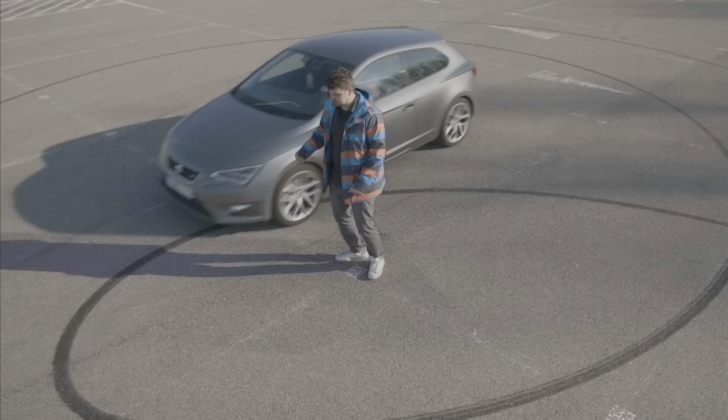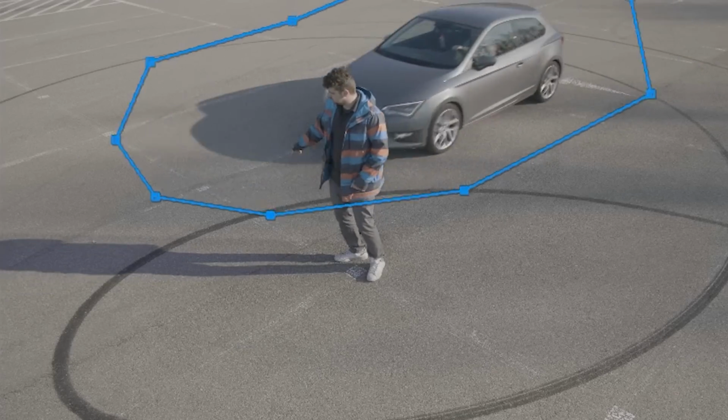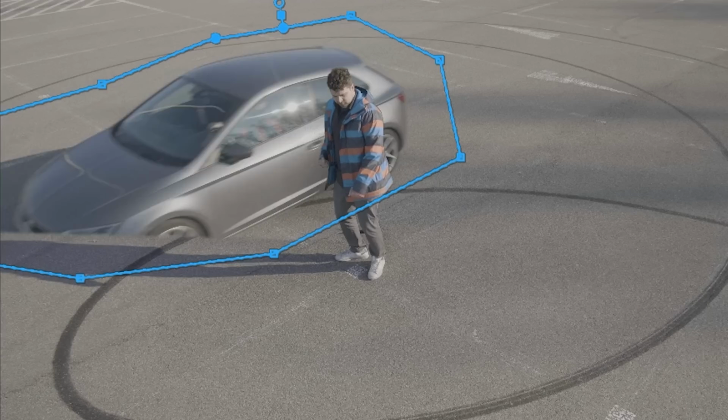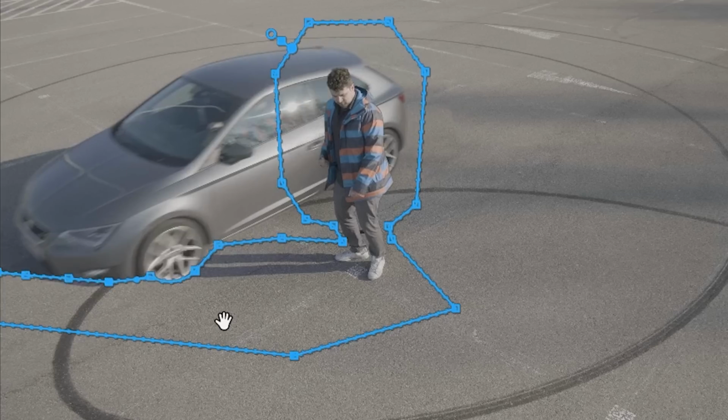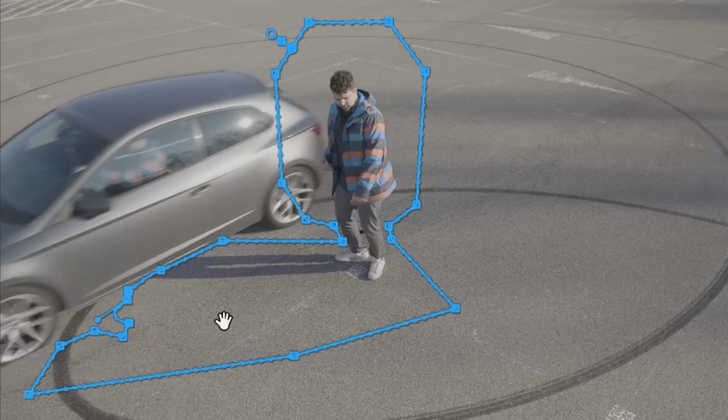Now some cars will pass behind your subject, and these are the easiest to handle. You can simply draw a rough mask around them and then animate the mask path to follow the car. And this goes pretty fast, but if you have cars that will drive over the shadow of your subject, you will need to adjust that a little bit more. I animated the mask path of the subject to make room for the passing car.